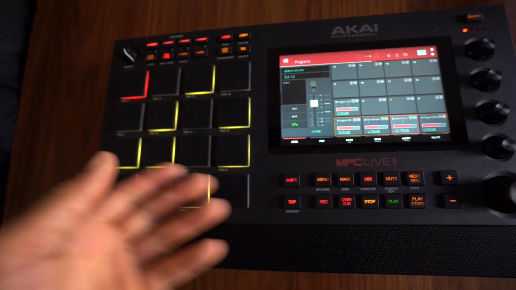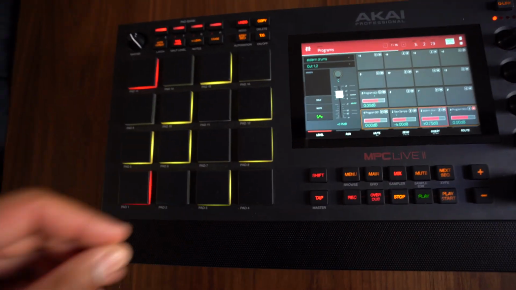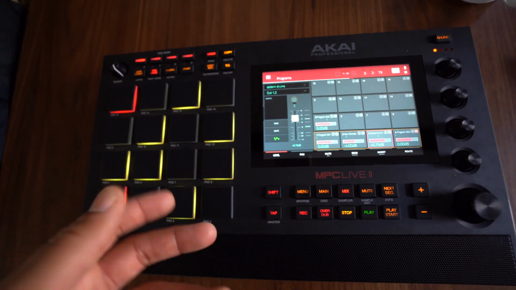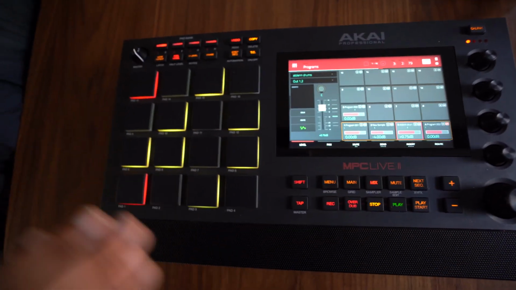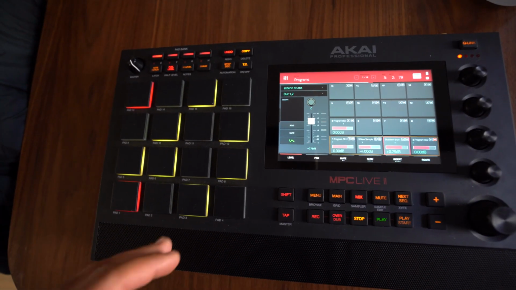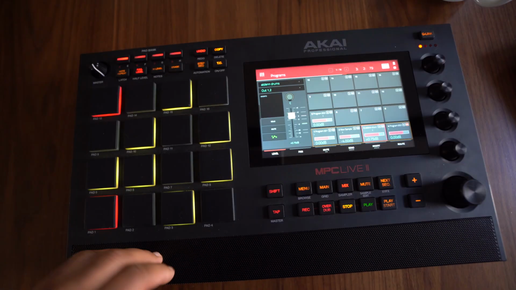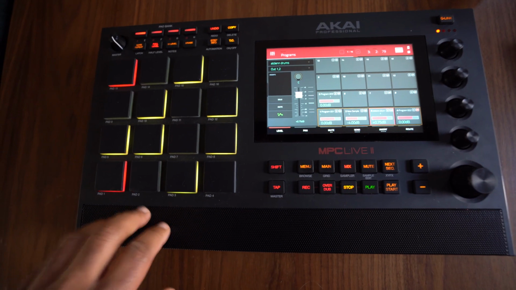So yeah, that's how I do my 808s on the MPC. I load the 808, tune it, make sure it's programmed right, and then find those keys that actually match with the sample. That's the most important part. If you don't have 808 notes that actually match the sample, it's just going to throw off the whole beat. So that's super important.